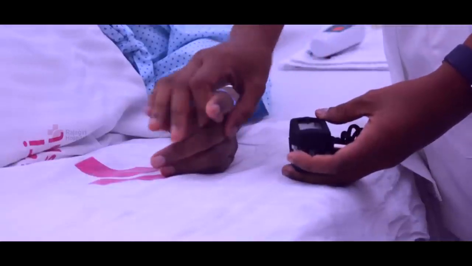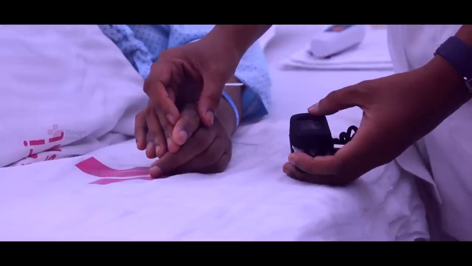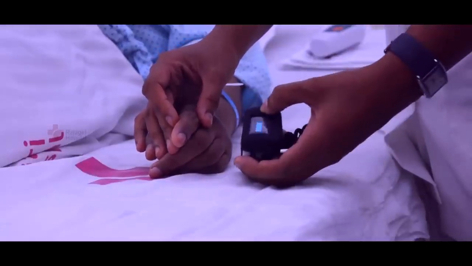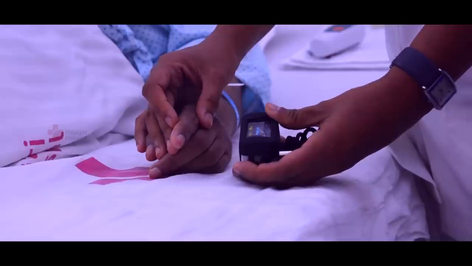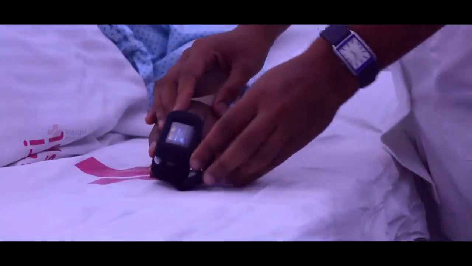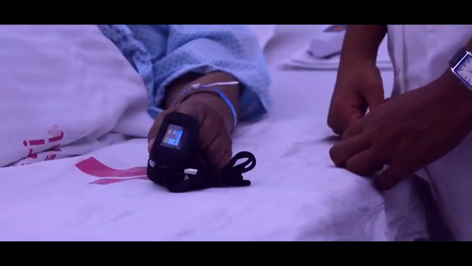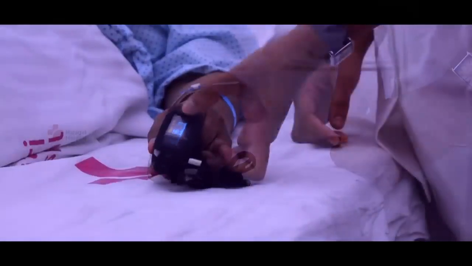For assessing O2 saturation, select a proximal extremity. Remove nail polish if present. Switch on the pulse probe and place the sensor perpendicular to the nail bed. Ensure that the waveform in the pulse oximeter fluctuates with each pulsation.